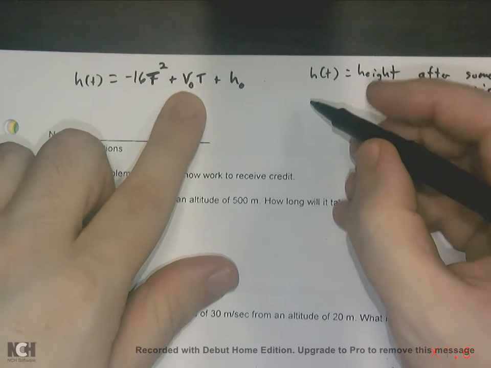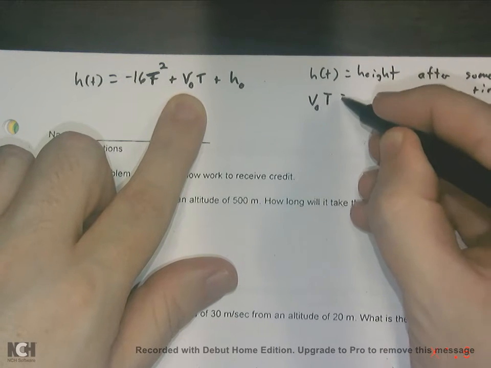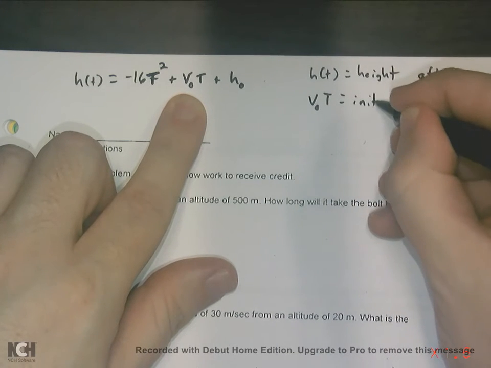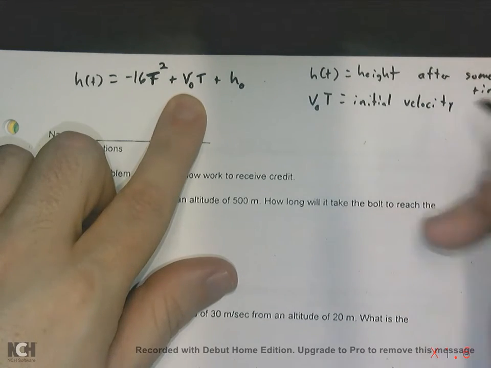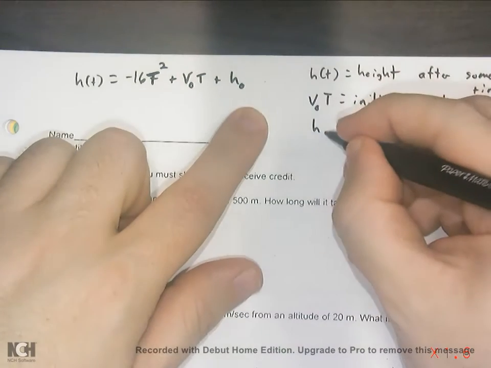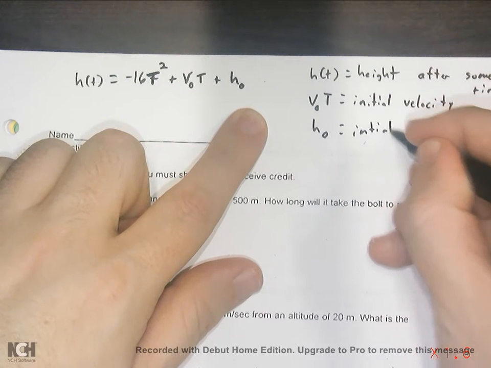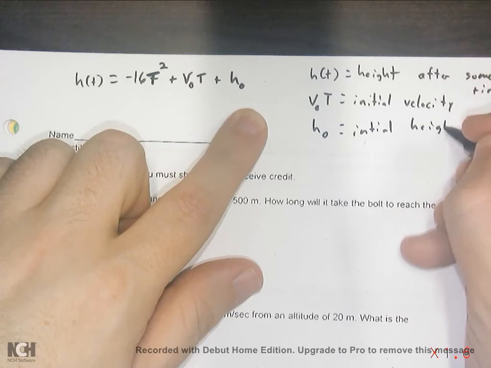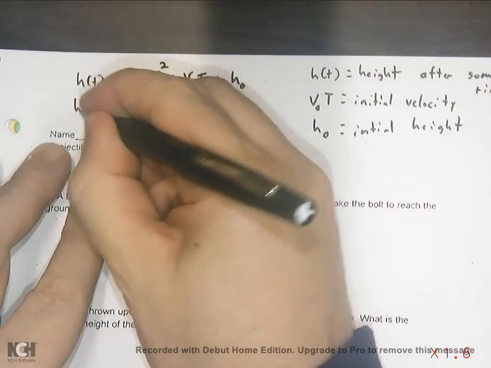And then the v0t is our initial velocity. And then the h0 is our initial height. Okay?